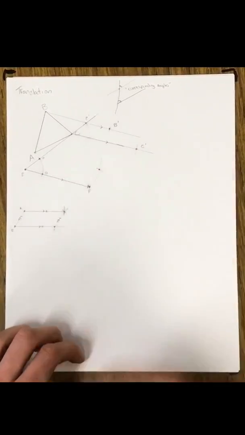parallelogram. Teachers and students, please pardon this interruption. Due to the impending weather forecast.